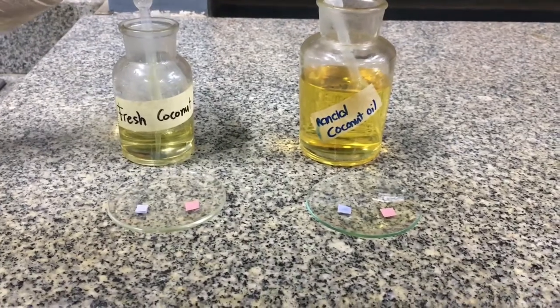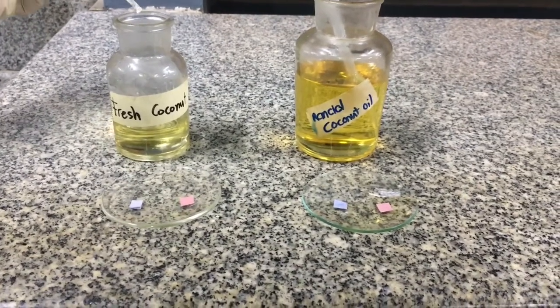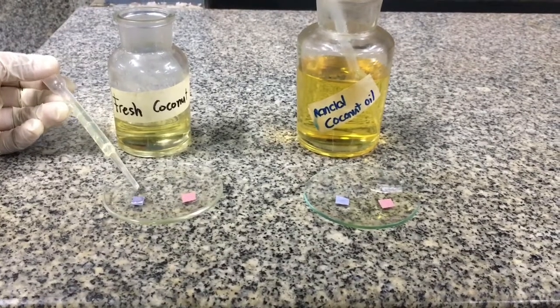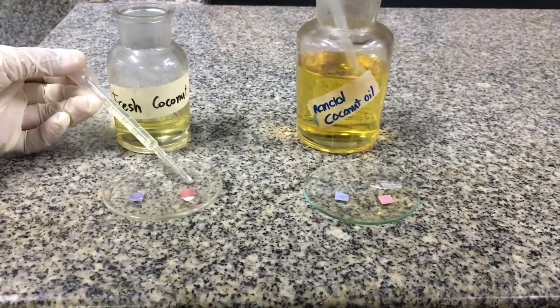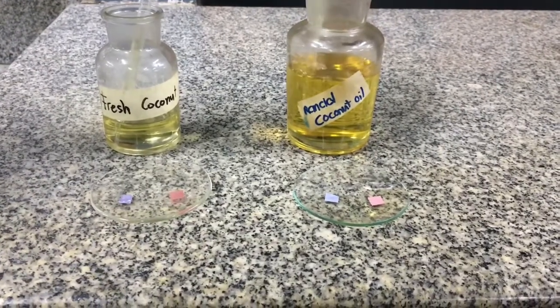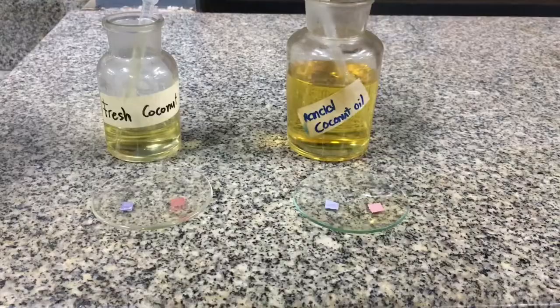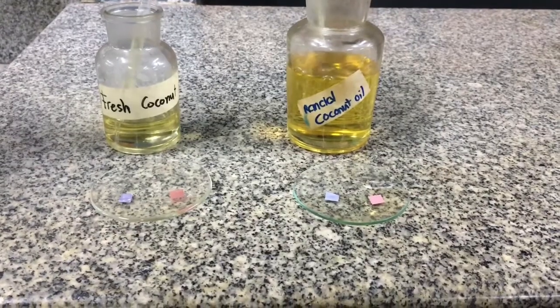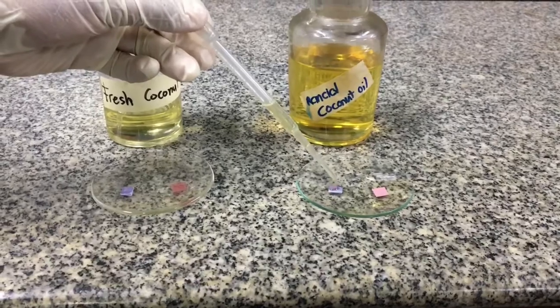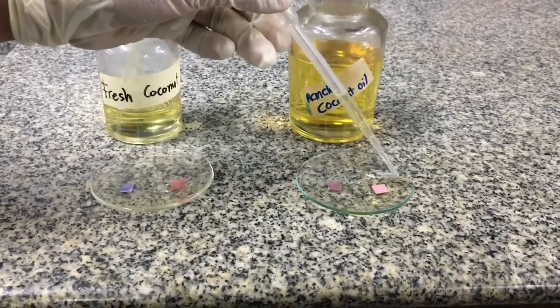So simply add drops of fresh and rancid oil onto blue and red litmus papers respectively and observe for changes in color. Fresh coconut oil resulted in no color change in the red and blue litmus paper. In the case of rancid oil, it converted blue litmus paper to red, which means to say that it's already acidic.